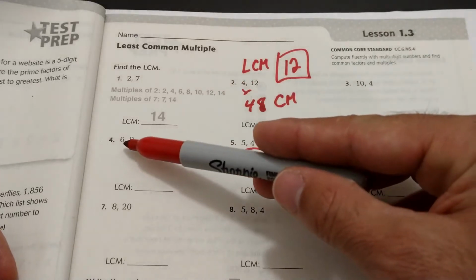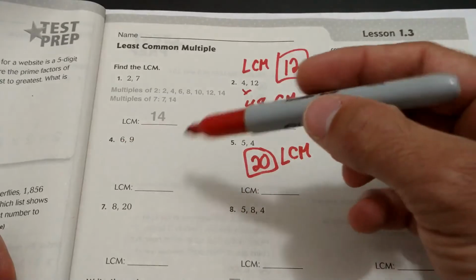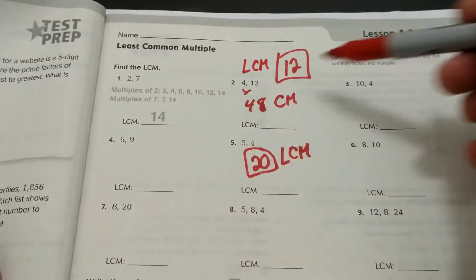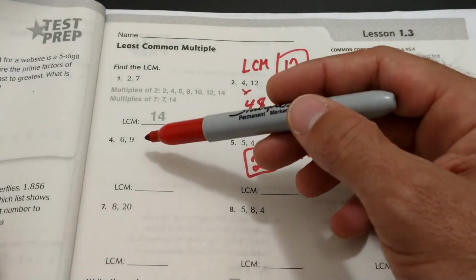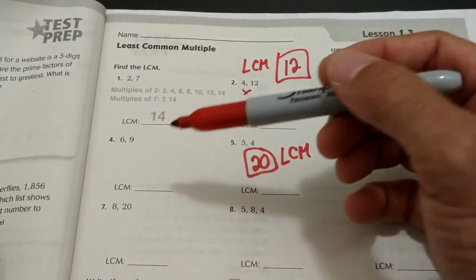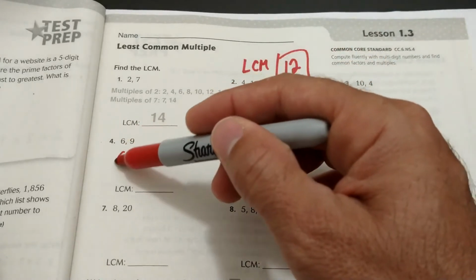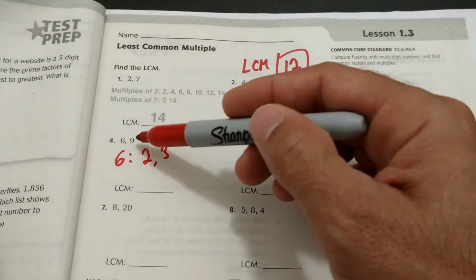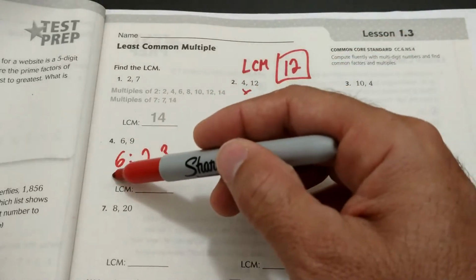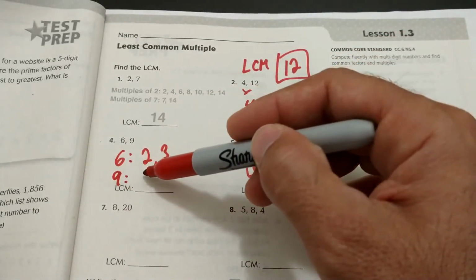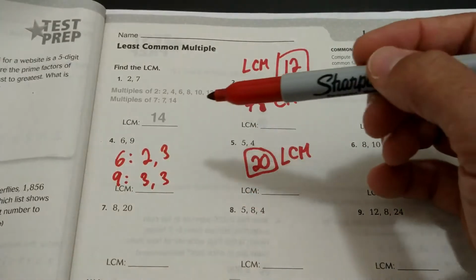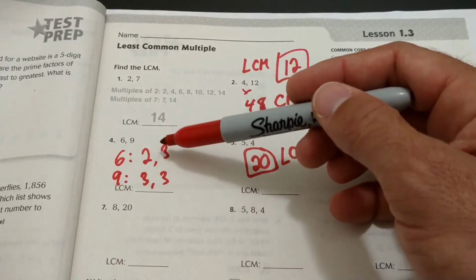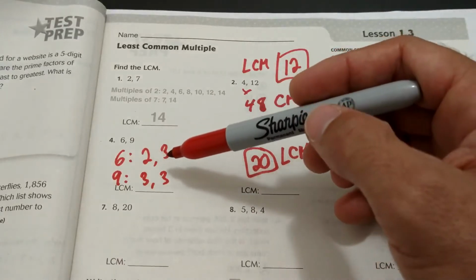Okay, for 6 and 9, what we do is, remember the previous lesson, lesson 1.2, the prime factorization. This is what I do. For 6, I list all the factors: it's 2 and 3. And for 9, the prime factors are 3 and 3. So I start taking numbers, but when a number is repeated, I just take it once.